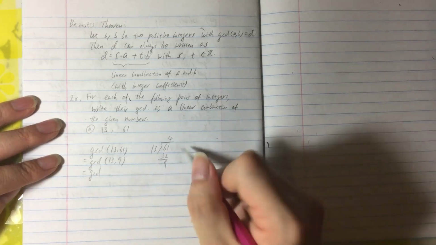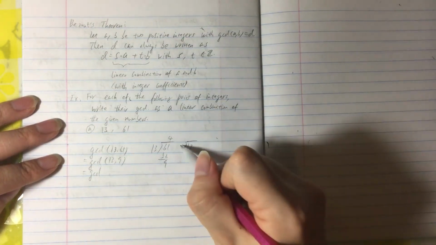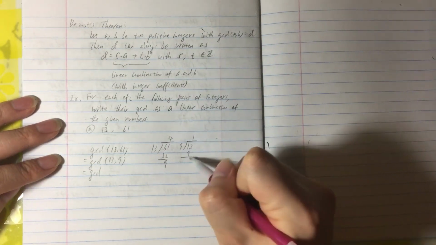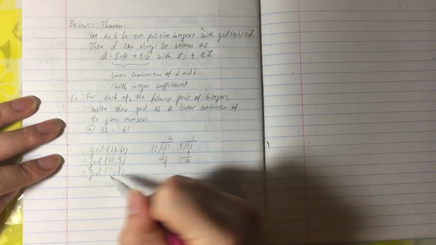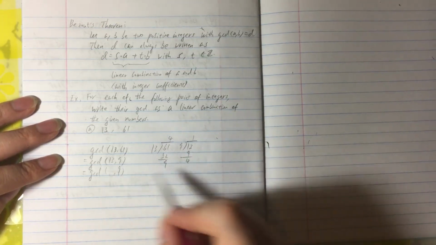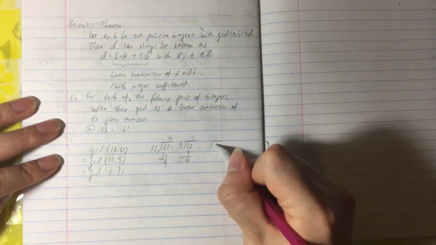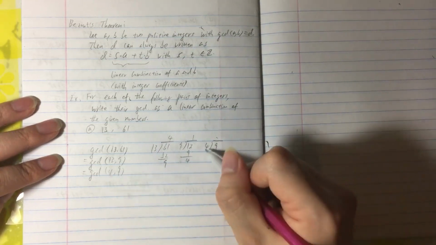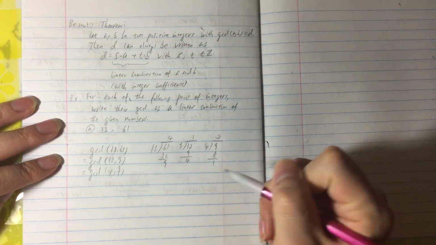Take 13 divided by 9. 9 goes into 13 one time. 1 times 9 is 9. Remainder is 4. Then keep the divisor the same. Replace the dividend with the remainder. Then keep going. Take 9 divided by 4, the larger number divided by the smaller number. 4 goes into 9 2 times. 2 times 4 is 8. Remainder is 1.